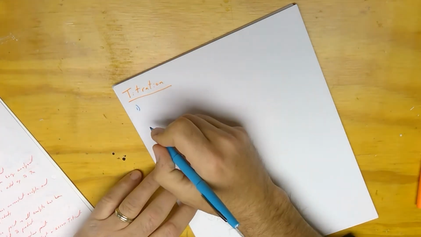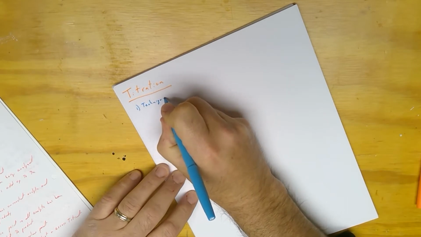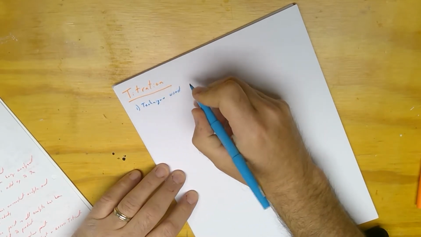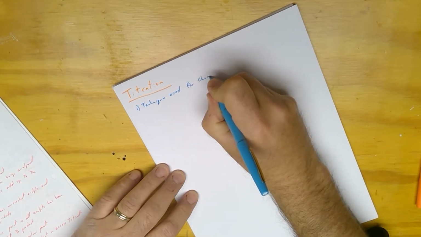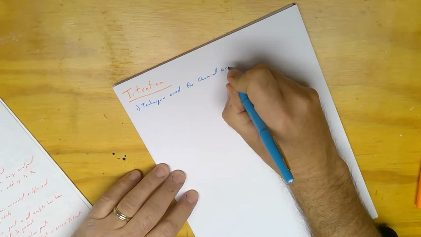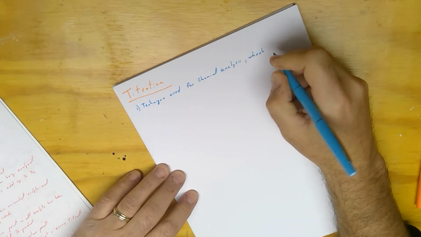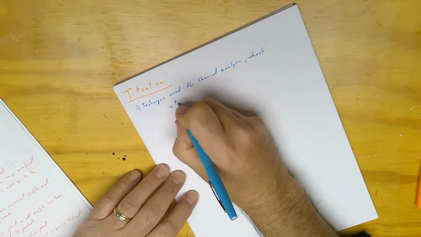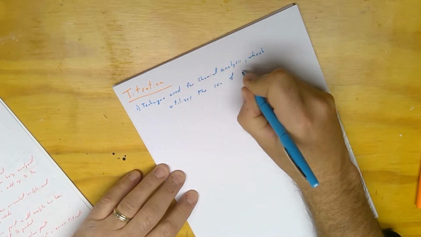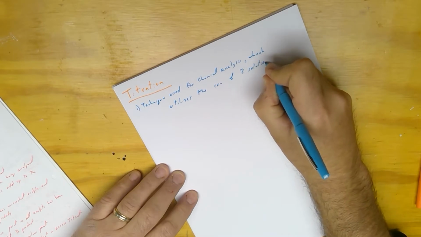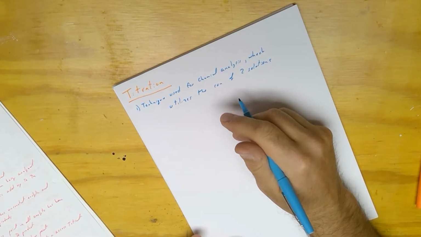So a titration is a technique used for chemical analysis which utilizes the reaction of two solutions. And we're going to have the analyte and the titrant.